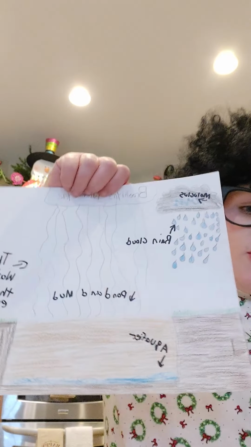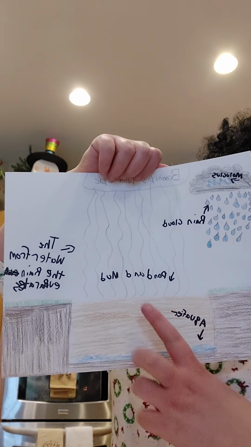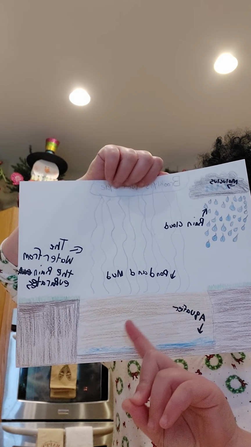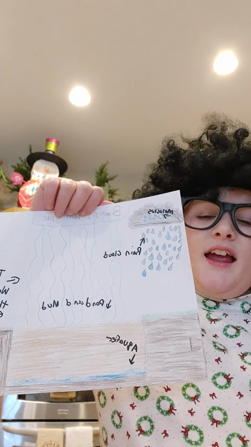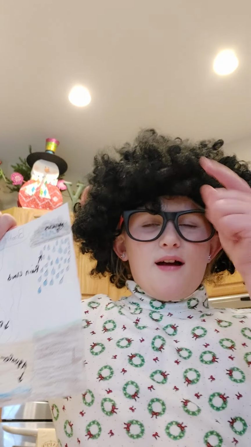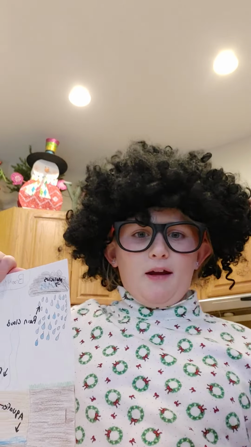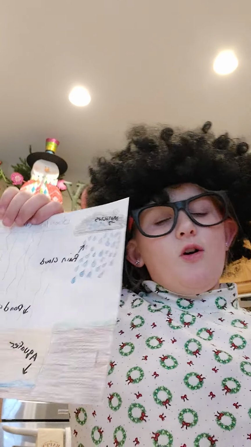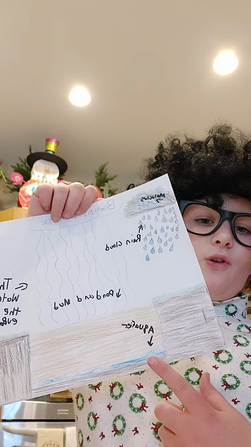Here's my picture. Down here we have our aquifer. Here's mud, and it's kind of like a pond that's just starting, but underwater. Say I wanted a pond out in my backyard. Where's the water going to come from? I can't just take a dump truck and take water. So what I need to do is keep digging or try to find an aquifer.